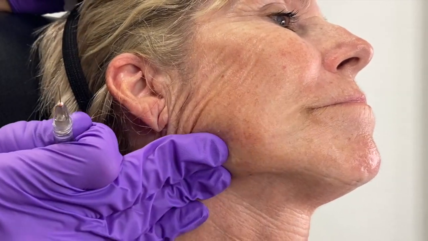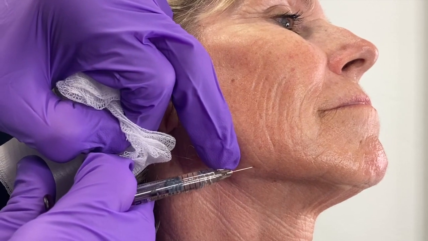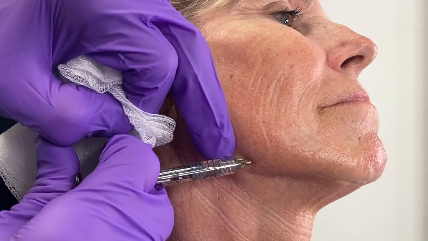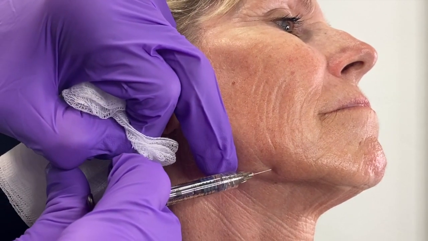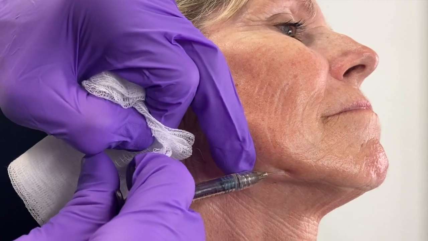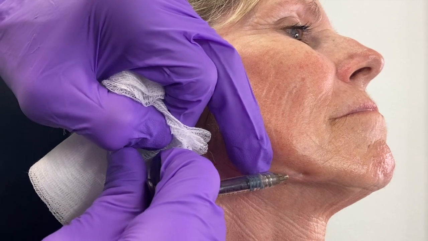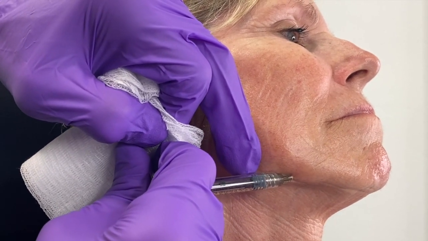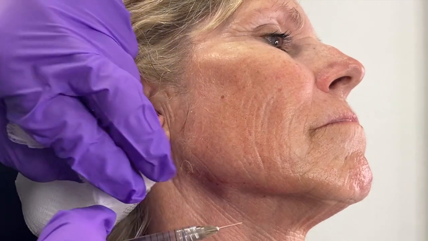So we're getting a fairly good definition there. We need to bring that anteriorly. And our goal is to have a smooth transition from the angle of the mandible approaching the mentum. This was 1 cc. Even with 1 cc, we were able to get a nice enough lift. This was predetermined prior to starting our injection.